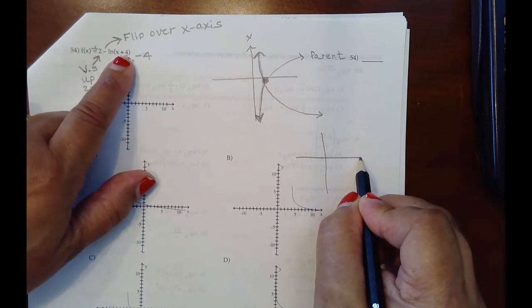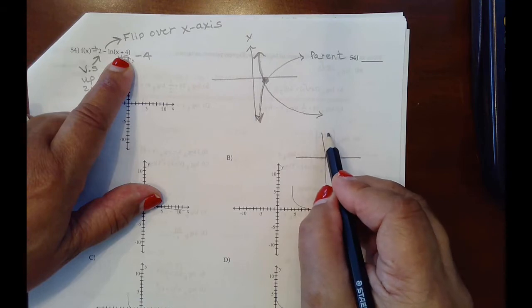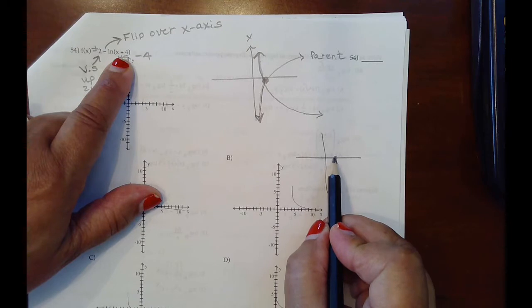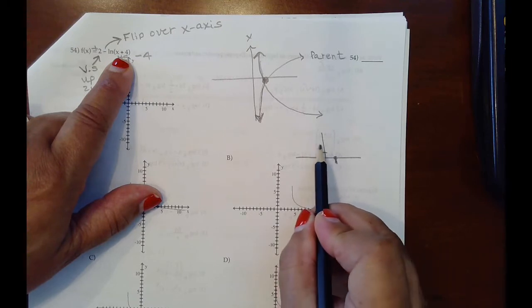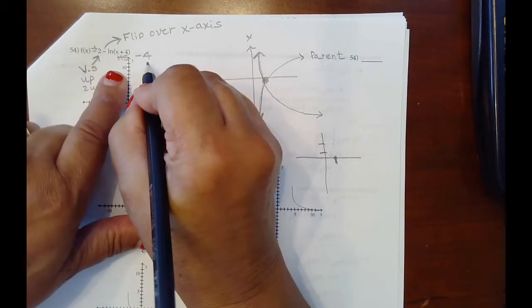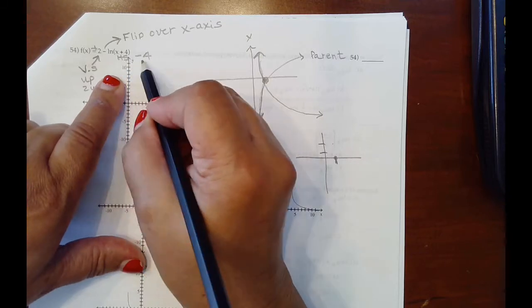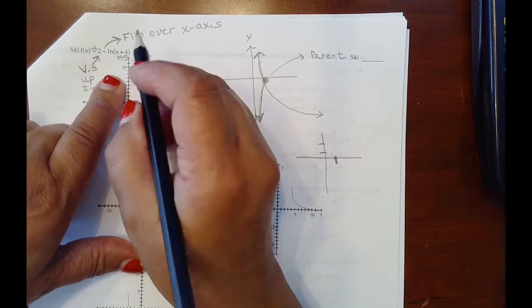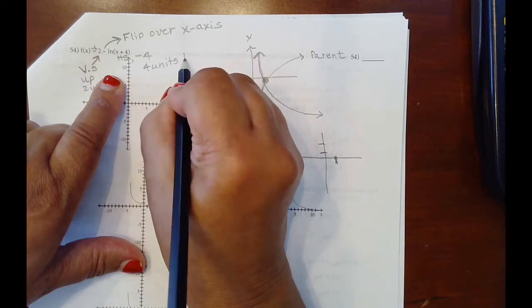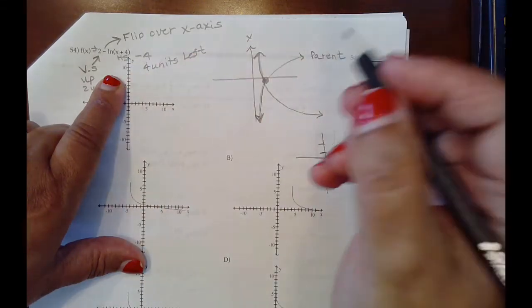And that turning point would be shifted 4 units to the left. So I know it's going to go like this. So from this point right here, this 0, 1 point, if I wanted to shift that 2 units up and 4 units to the left, because this is your horizontal shift, if you know it behaves the opposite of what it looks like in the equation, that means you're shifting 4 units left because you're respecting a -4 horizontal shift, not a +4.